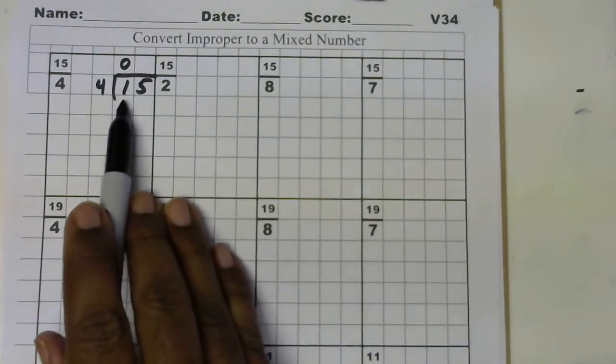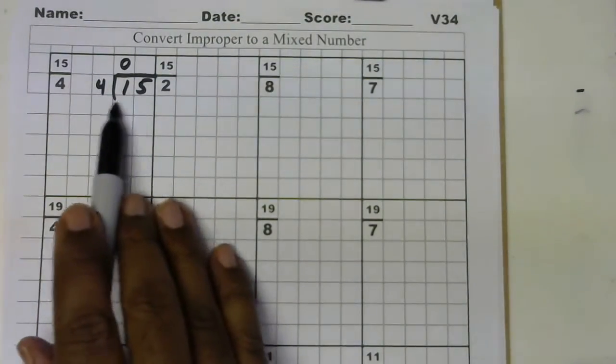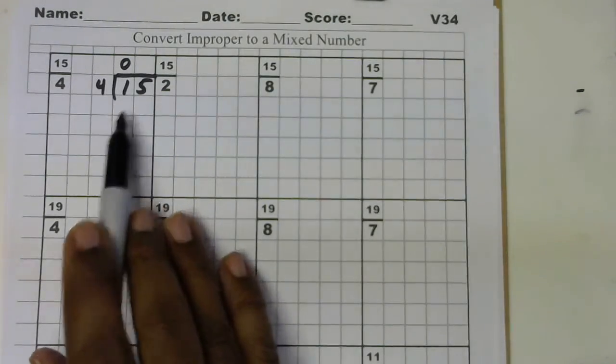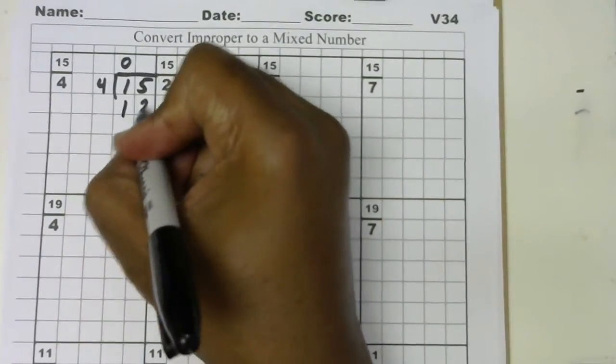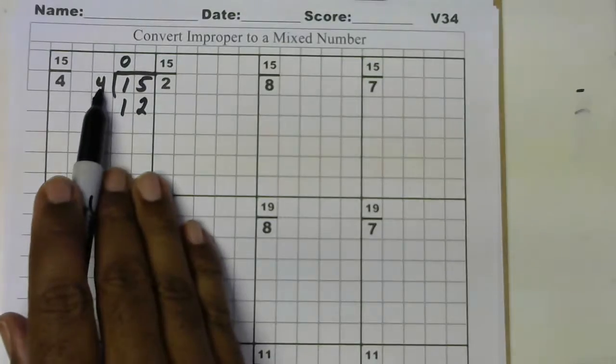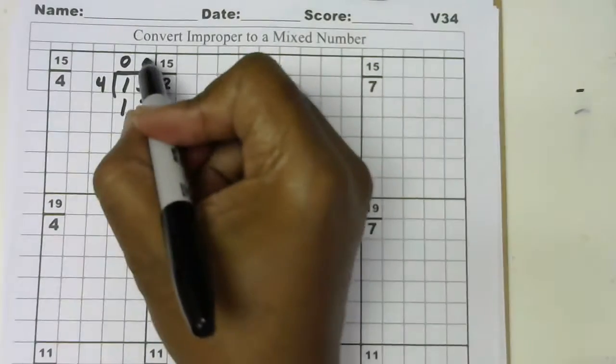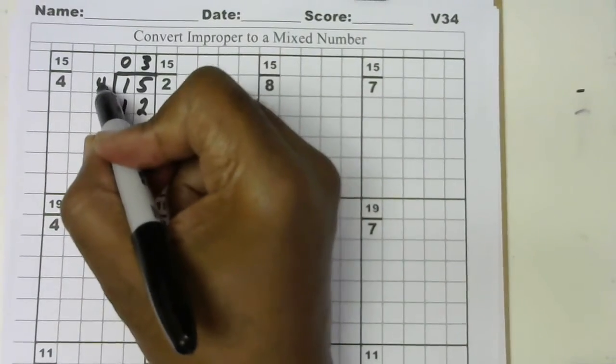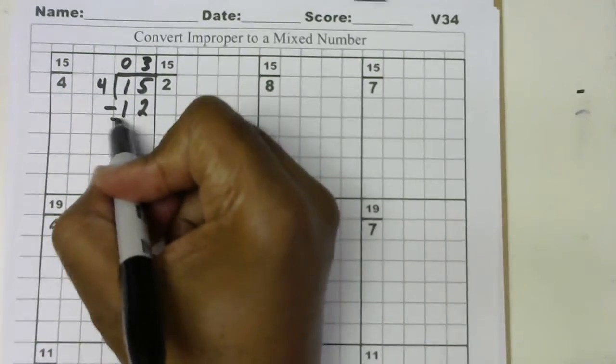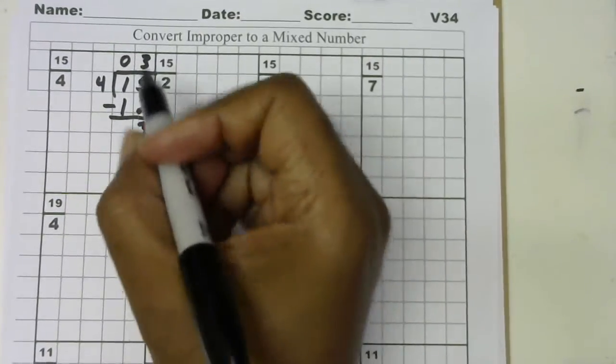Next, the closest thing to 15 in the 4 times tables would be 12. So 12 is the closest. The multiplier from 4 to 12 is a 3. So 3 multiplied with 4 gives us 12. Now we subtract and we get 3.